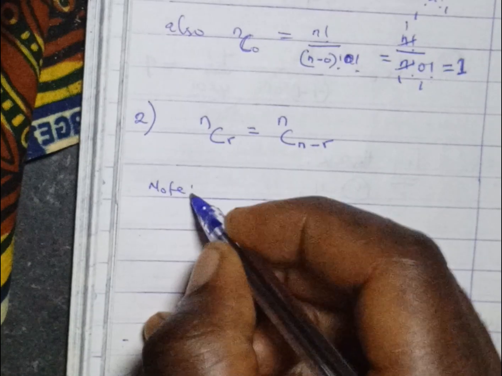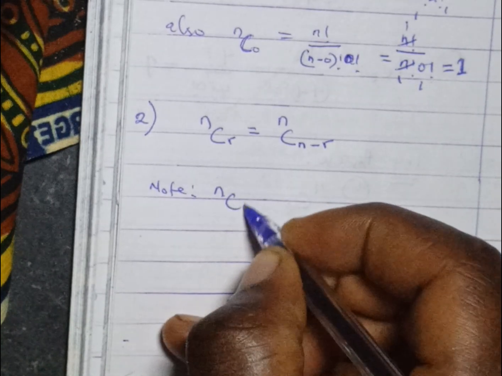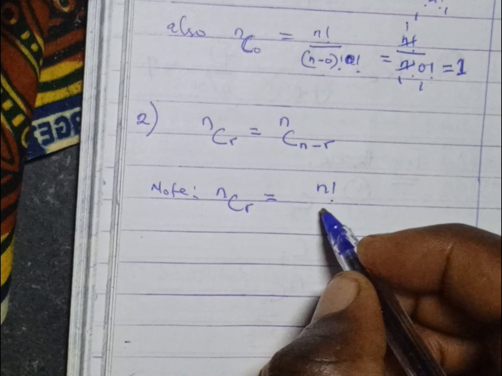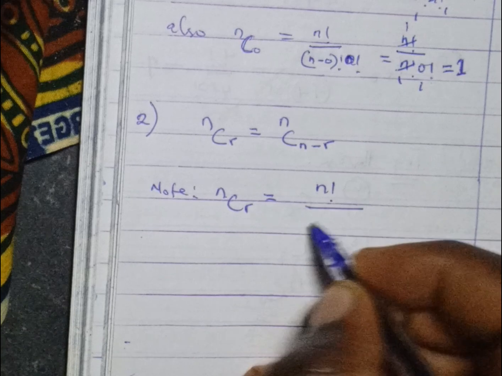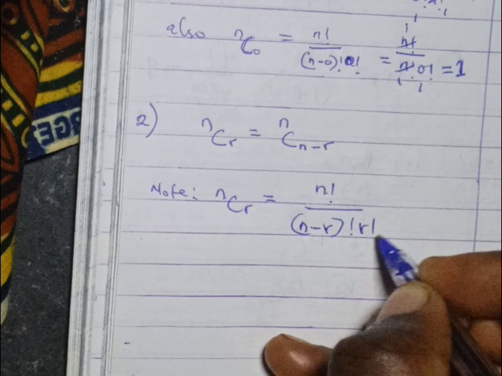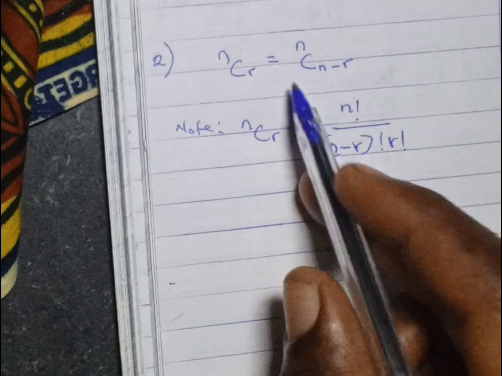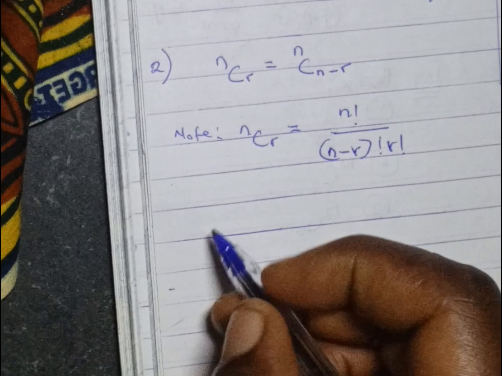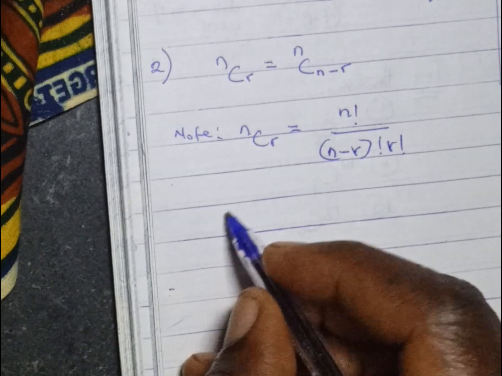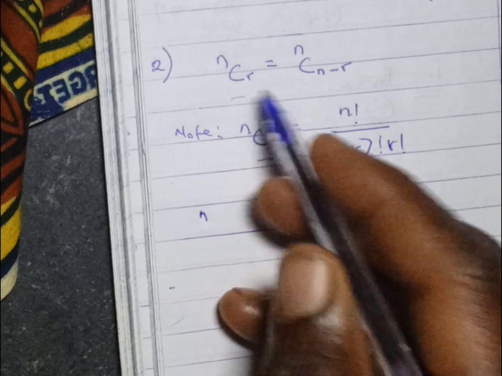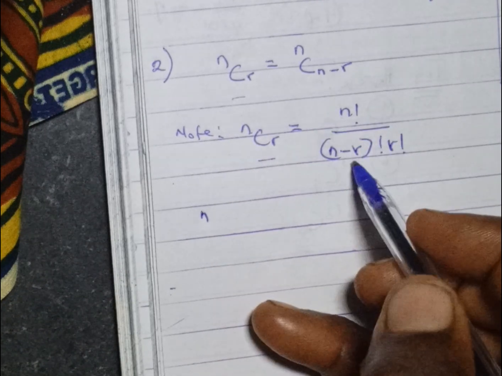So if you employ the formula, if you know the combination formula, note that n combination r, of course you know it, is n factorial all over n minus r factorial, r factorial. So going by this, let's try this and see whether it will give us the same.